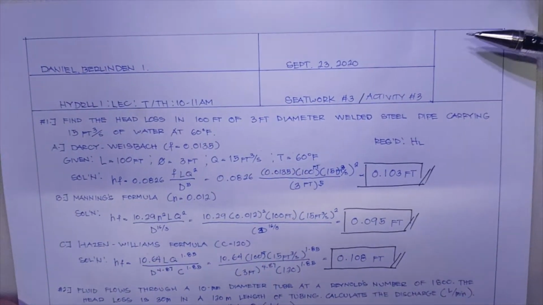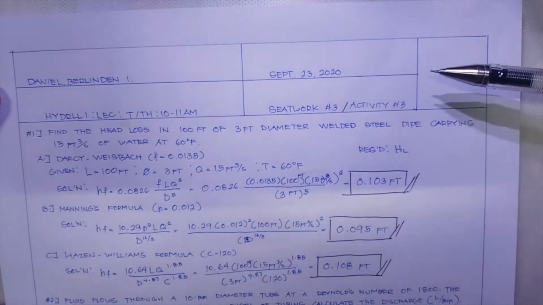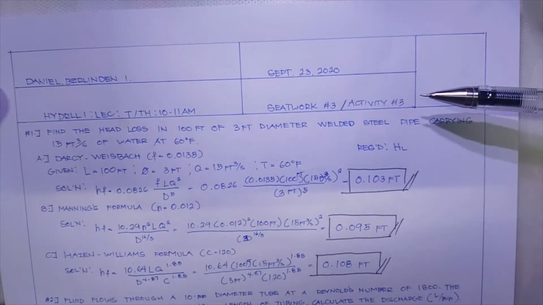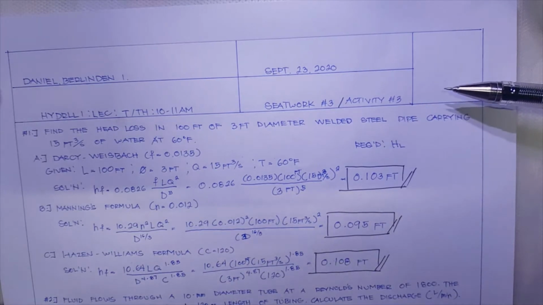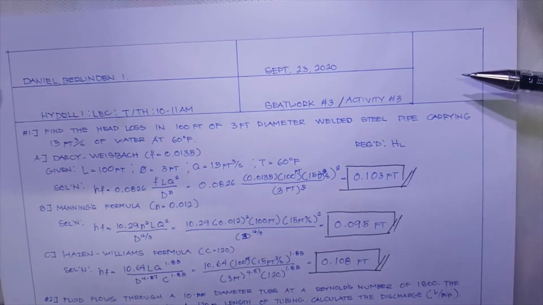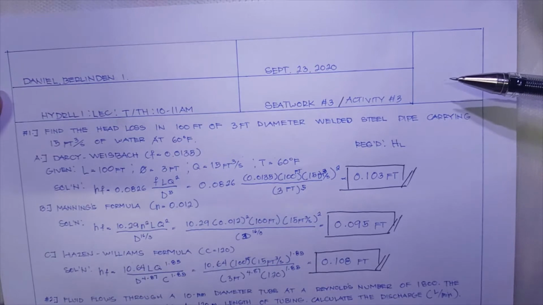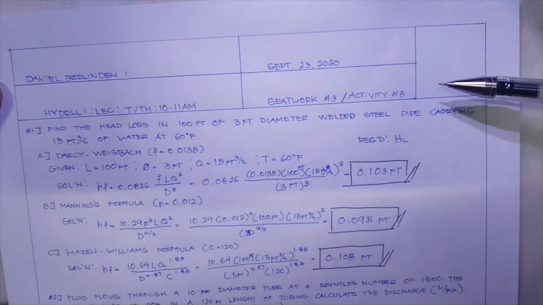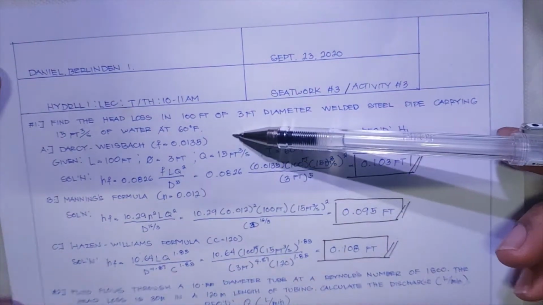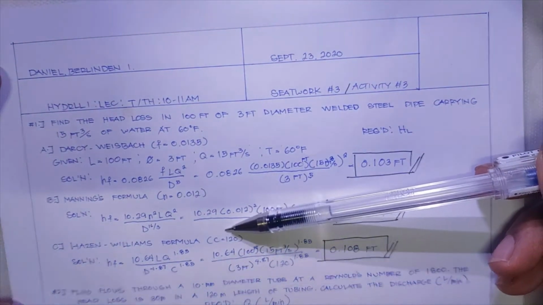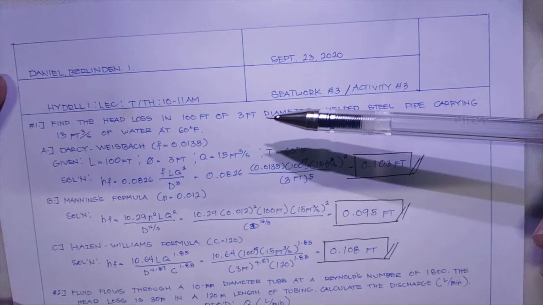Activity number 3, first problem: find the head loss in 100 feet of 3 feet diameter welded steel pipe carrying 15 cubic feet per second of water at 60 degrees Fahrenheit. So given the 3 formulas that we'll be using in finding the head loss, the first one is the Darcy-Weisbach.